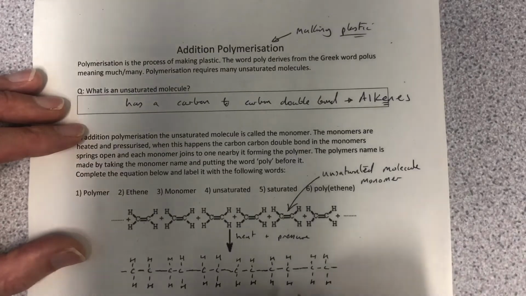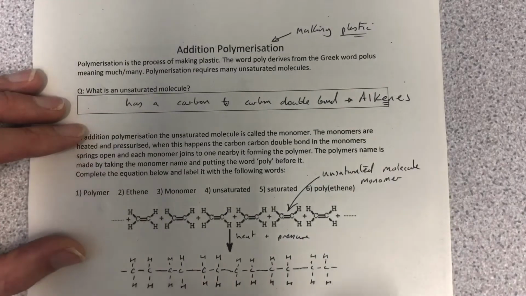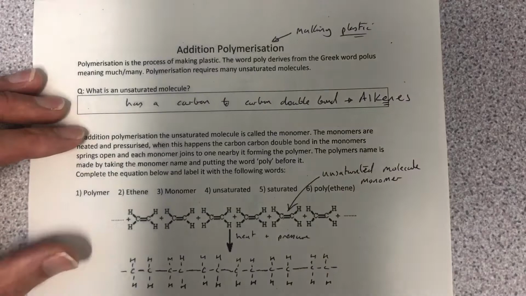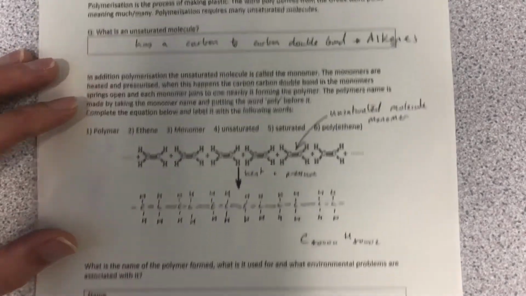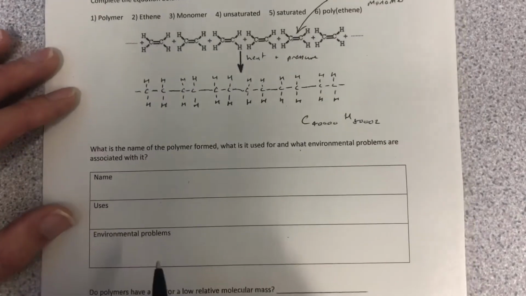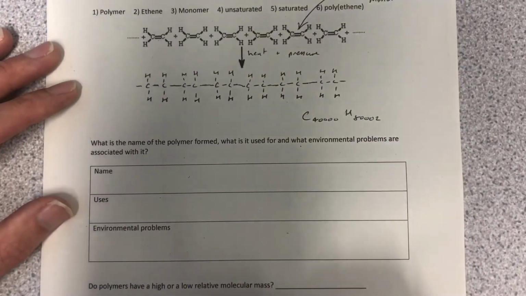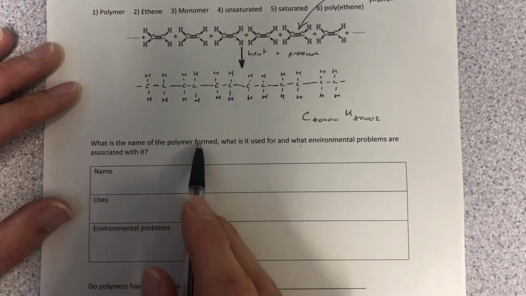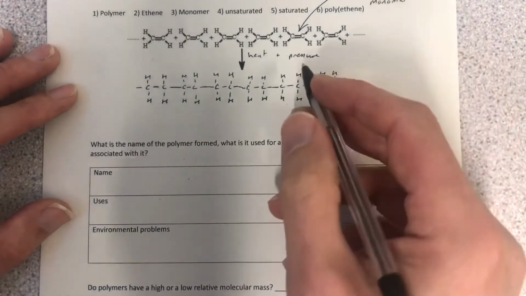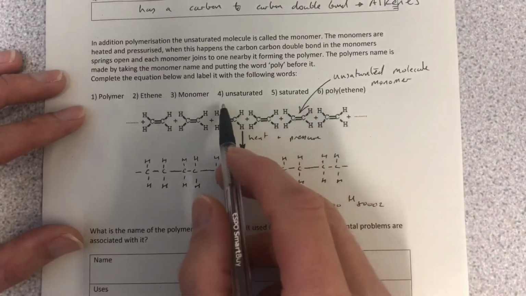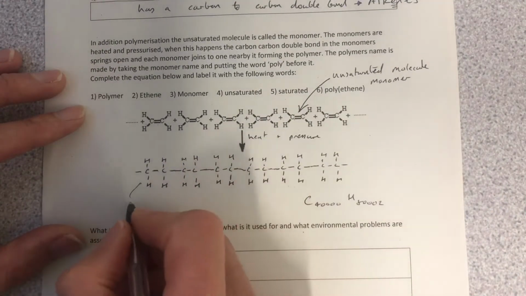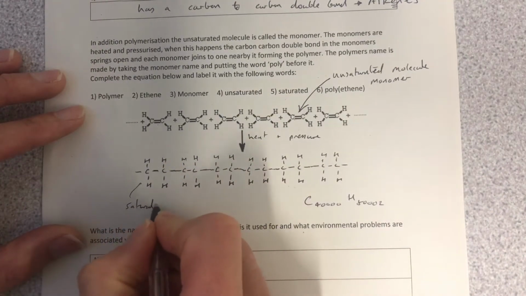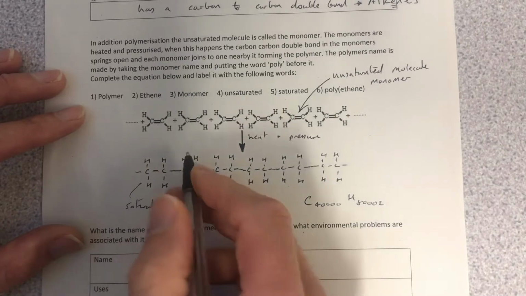In reality, we can't draw 40,000 carbons out like this, so we need a shorthand way of doing it. So let's have a quick look at some of these other questions, then we'll look at the shorthand way of doing that. What is the name of the polymer formed? Oh, let's finish labelling this to start with. We had all these other things. If this was unsaturated, this molecule down here is saturated now. Okay, it's only carbon to carbon single bonds.